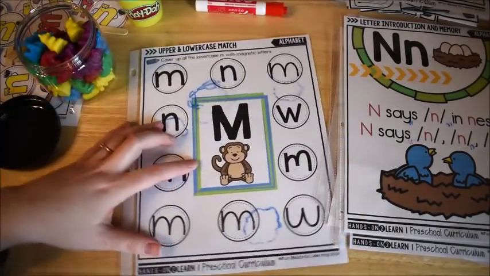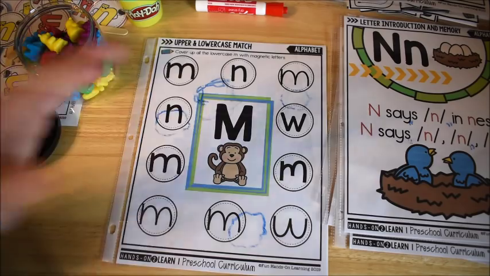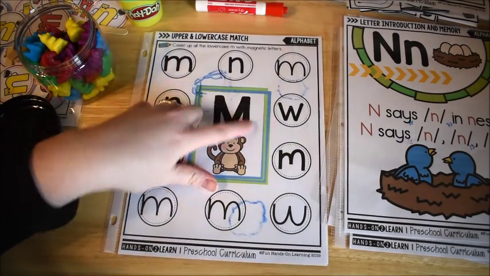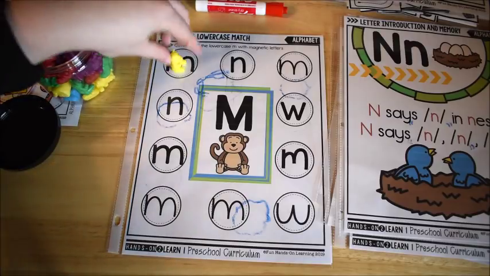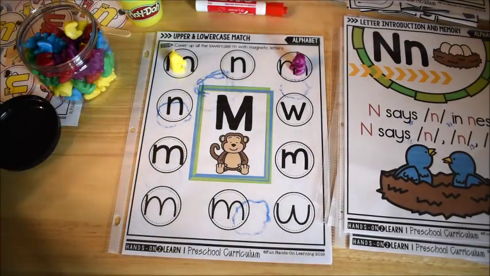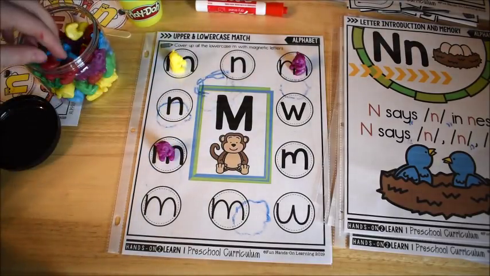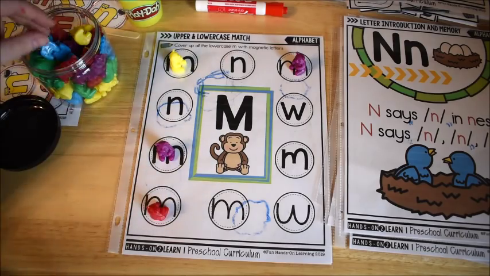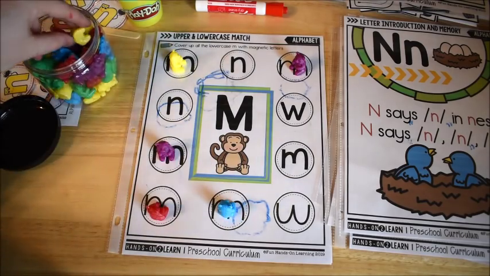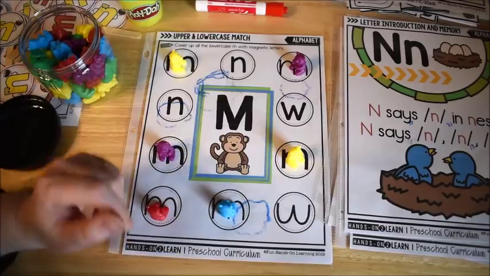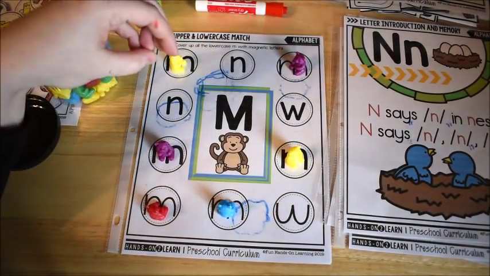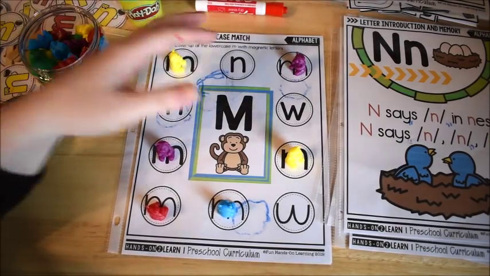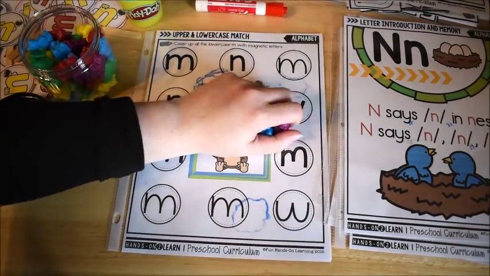I've shown these in other videos, I think, but one of the activities that the kids do is an upper and lowercase match. On this page it shows them the uppercase M, and then they have to cover up all of the lowercase m's. You can give them any kind of manipulative you have, and they go around and cover up all of the lowercase m's. I tried to make it a little more difficult because I threw in some W's and N's, other letters that look like M but are not, just to make it a little trickier.